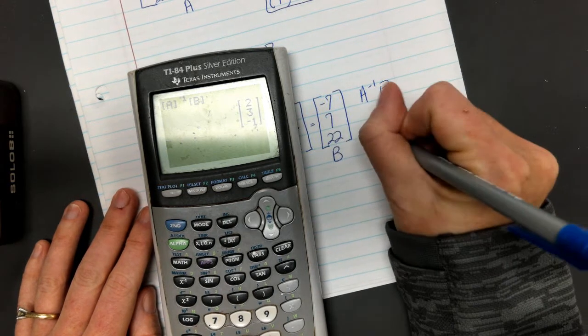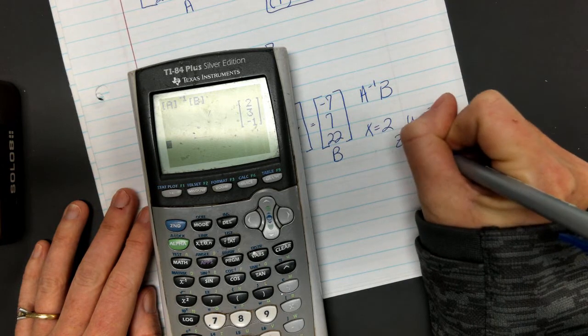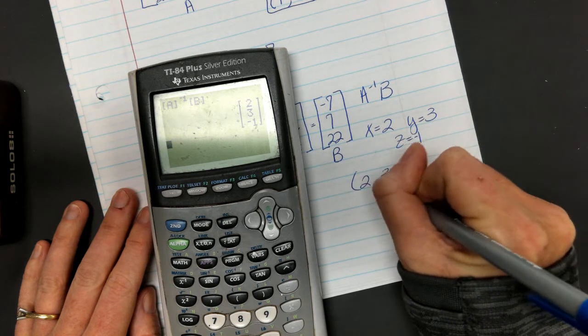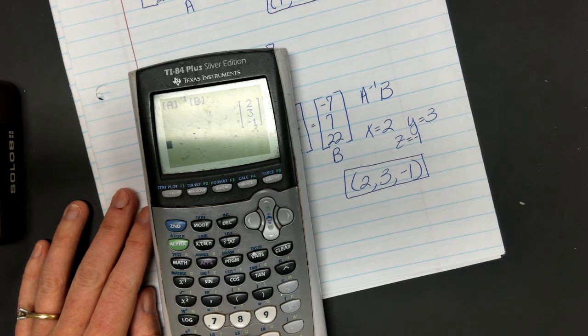Okay, and so that gives me that x equals 2, and y equals 3, and z equals -1. And again, you can plug those answers back in to check them if you want to. So 2, 3, and -1. And again, I'm going to write my answers as a point like that.